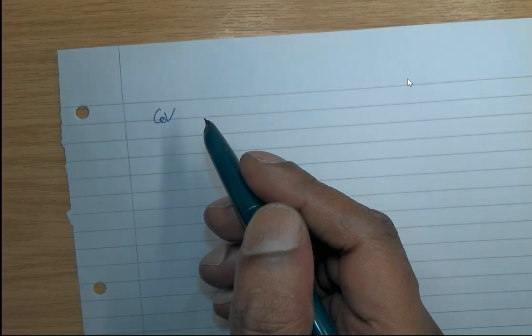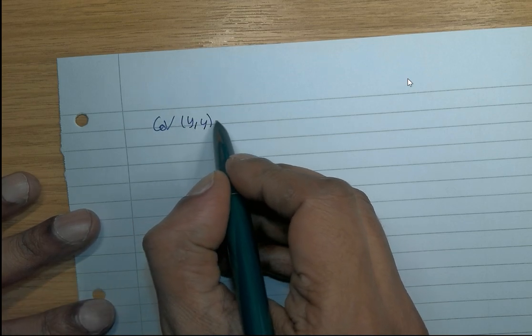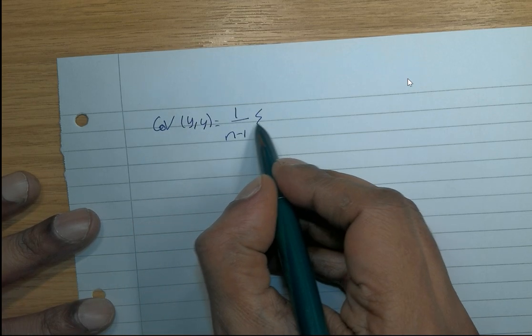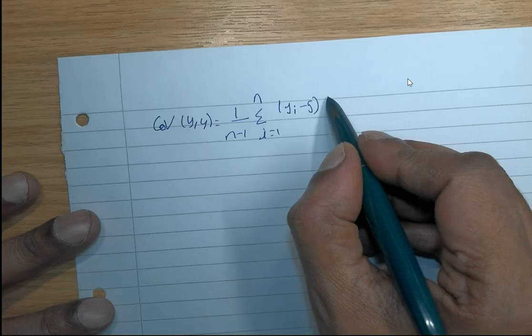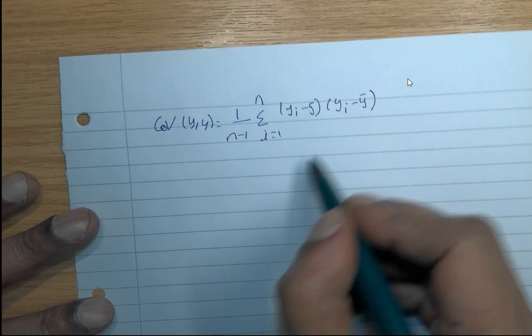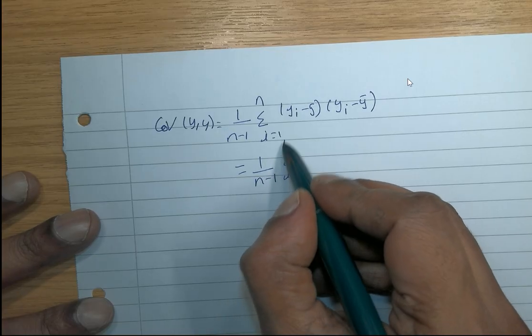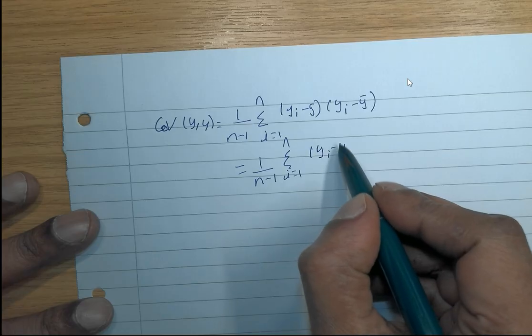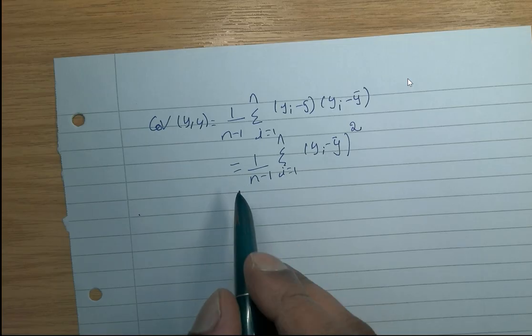So let's calculate the covariance of y comma y. The procedure is same, isn't it? Yeah? So 1 by n minus 1 summation of i equal to 1 to n, y of i minus y mean multiplied by y of i minus y mean. So you can write it like 1 by n minus 1 summation of i equal to 1 to n, y of i minus y mean the whole square, isn't it? Yeah? So let's calculate this value.